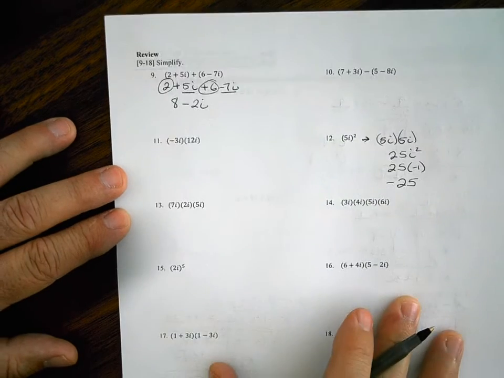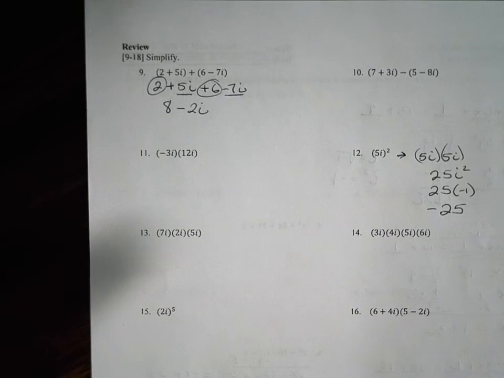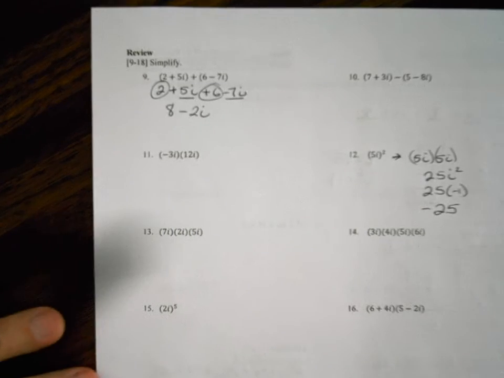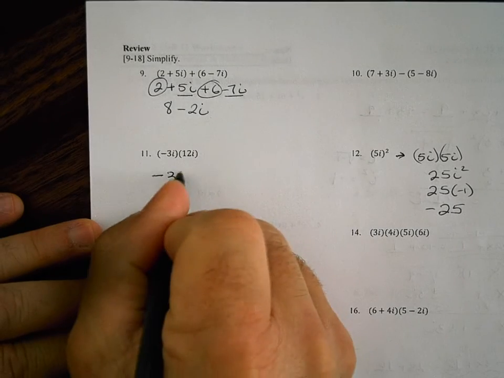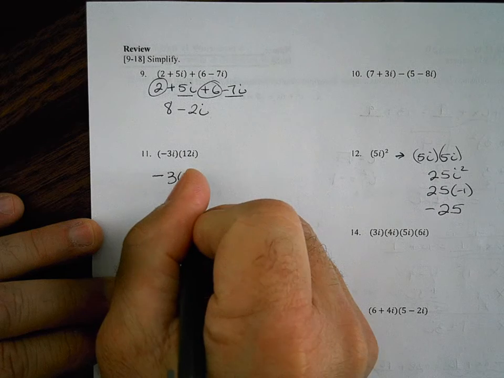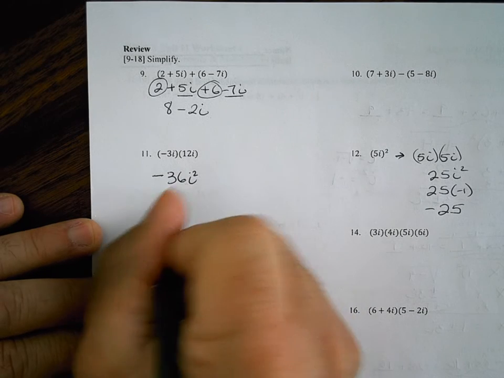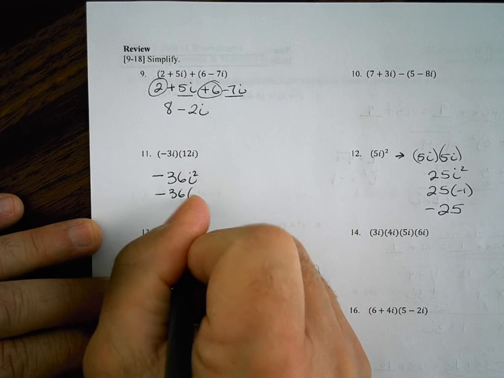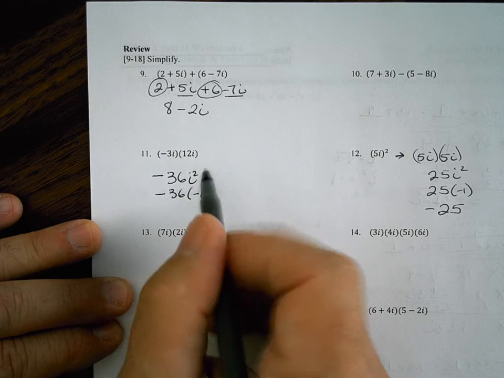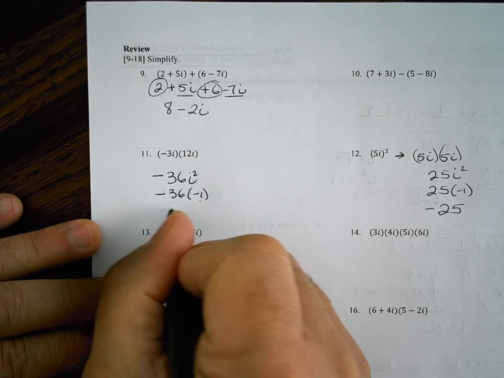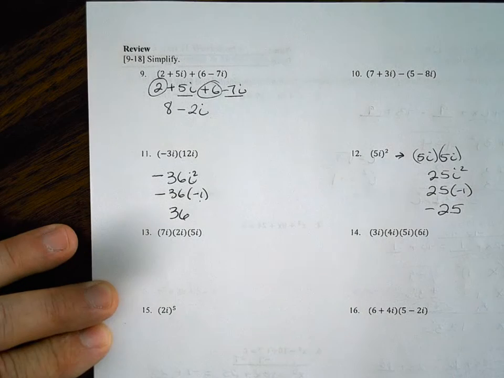All right, number 11, we're simply multiplying. So negative 3 times 12 is negative 36. i times i is i squared. And so that's negative 36 times negative 1. i squared equals negative 1. So our final answer is simply 36.